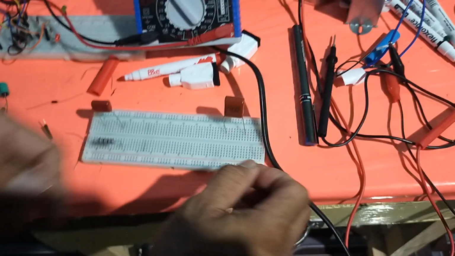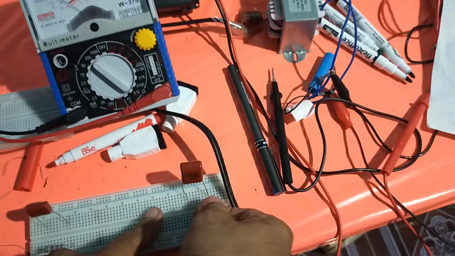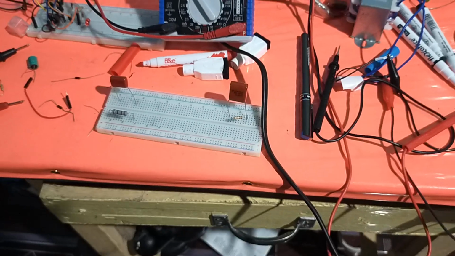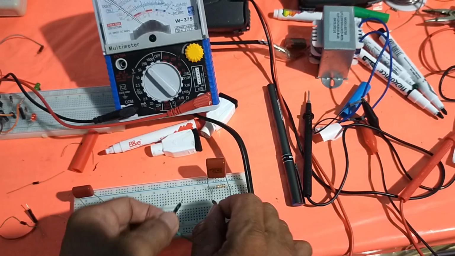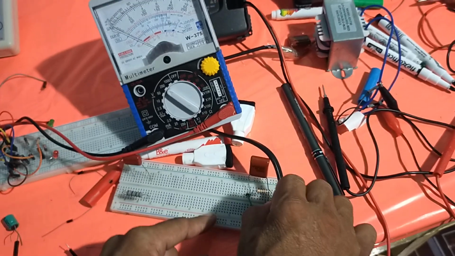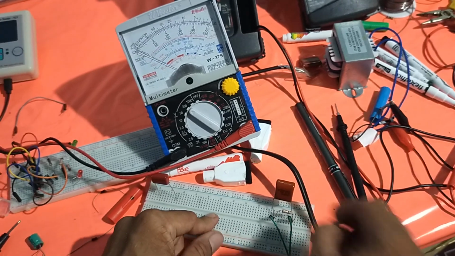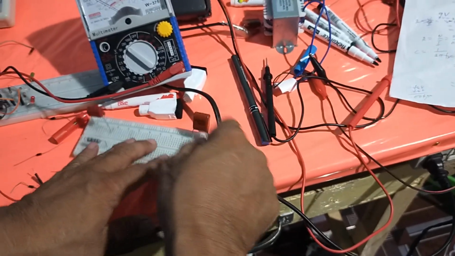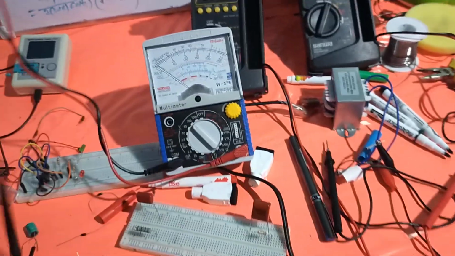However, if you connect this resistor across this capacitor, then supply it with voltage from the outlet, and after storing voltage from the outlet, measure the voltage across the capacitor.